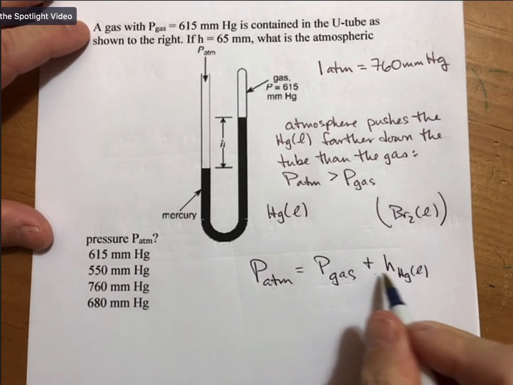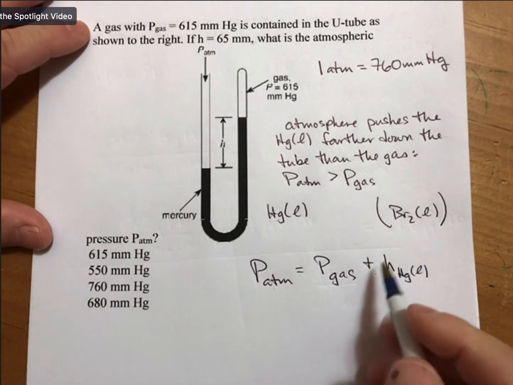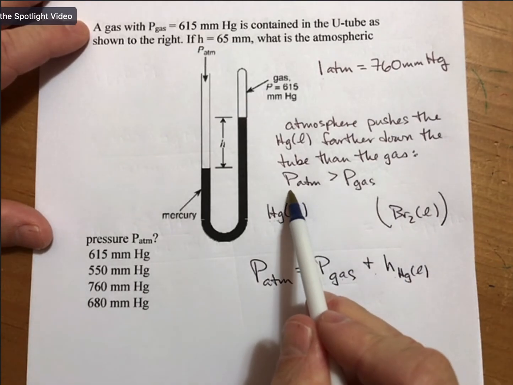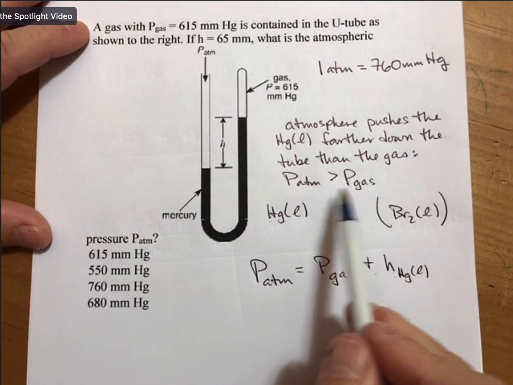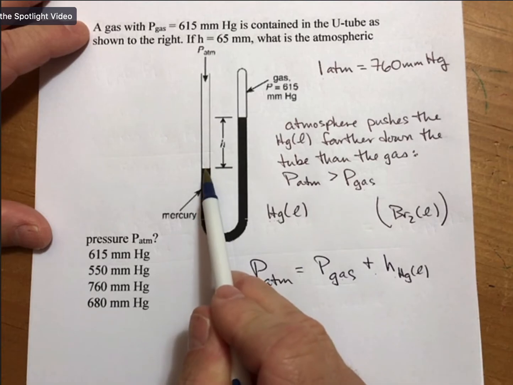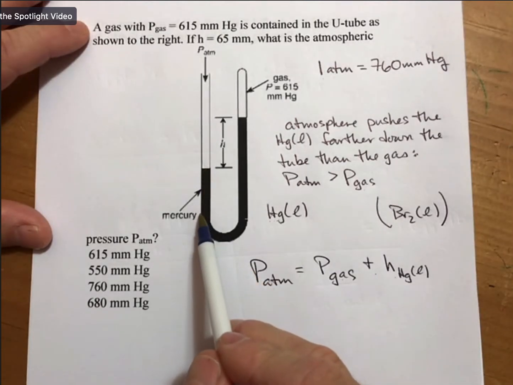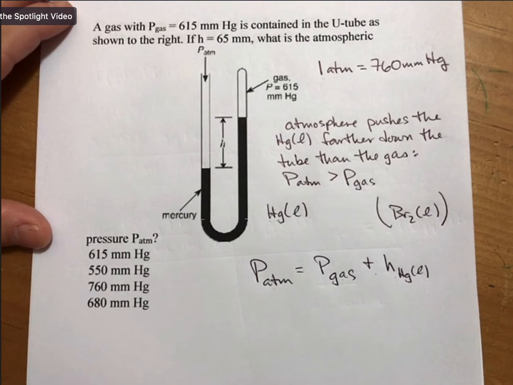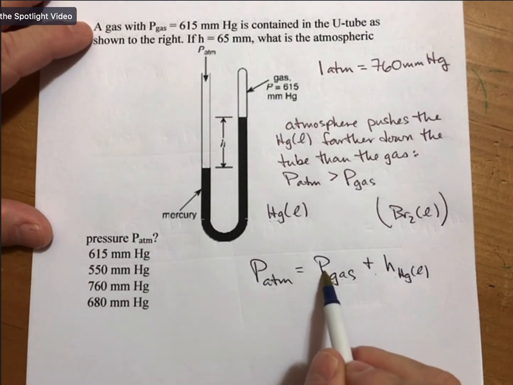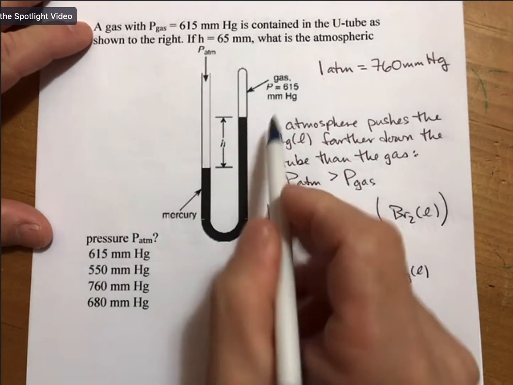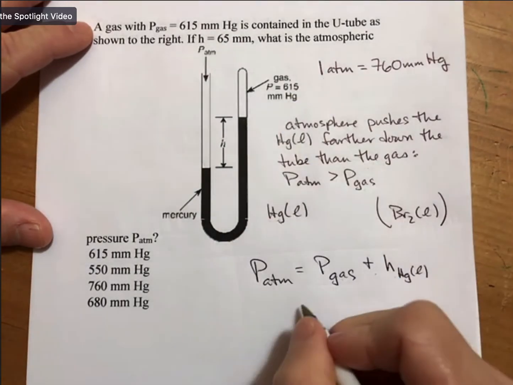And I put plus the height of the liquid mercury on this side because I know the pressure of the atmosphere is larger than the pressure of the gas, because the atmosphere can push the liquid mercury farther. And I know the pressure of the gas, it's 615 millimeters of mercury.